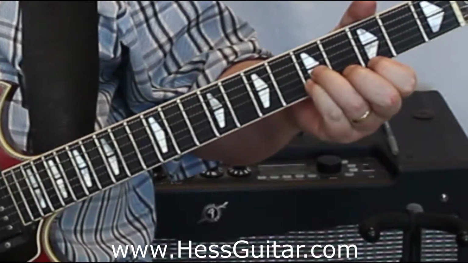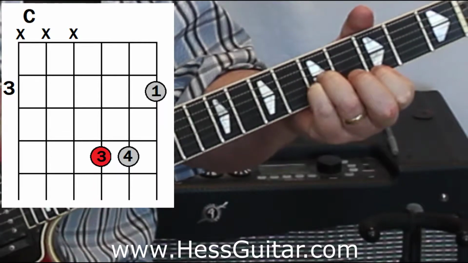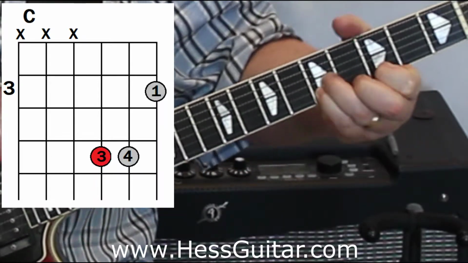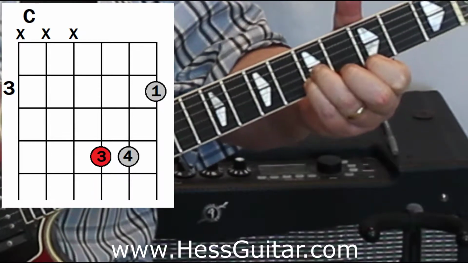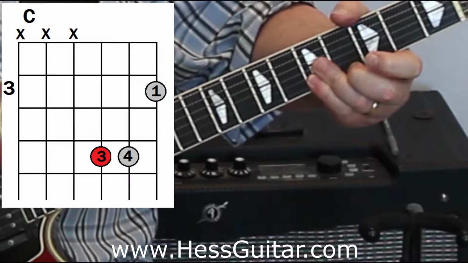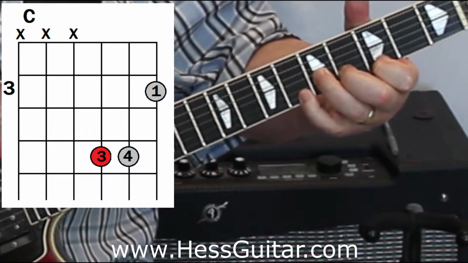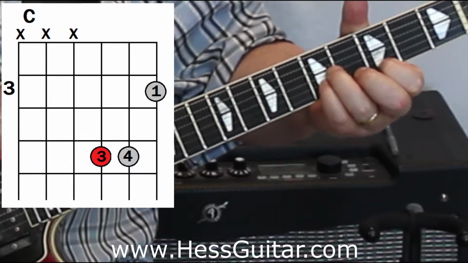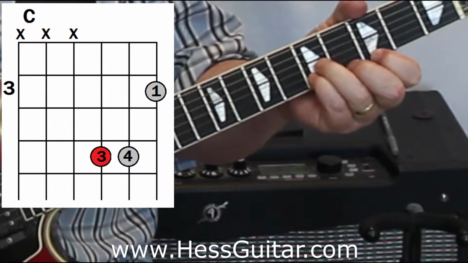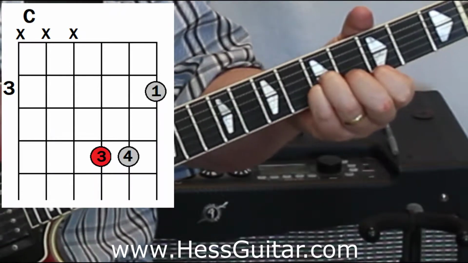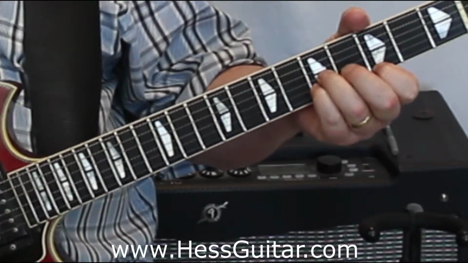So in this, I'm just doing this shape here. You can see it on the screen. And I'm just barring it. So I'm taking my 2 fingers here, my 3rd and 4th finger, and I'm just laying it down. Or you can, and then move this over. It's just a technique that maybe you don't even want to do. Maybe just this is good enough. So that's for the A shape.